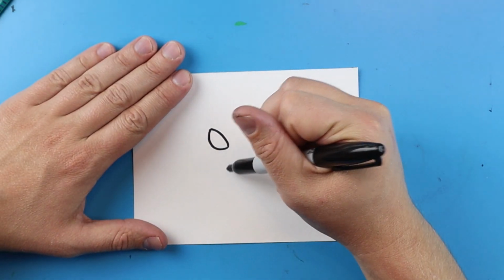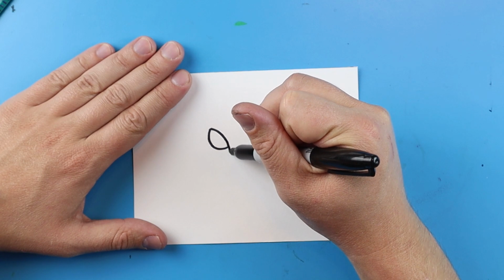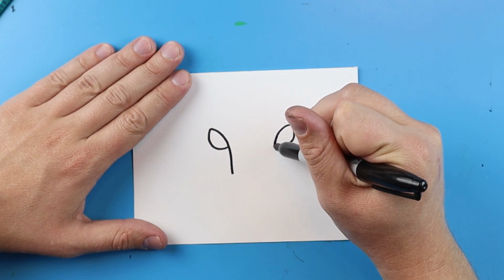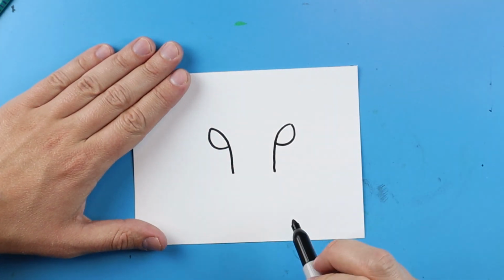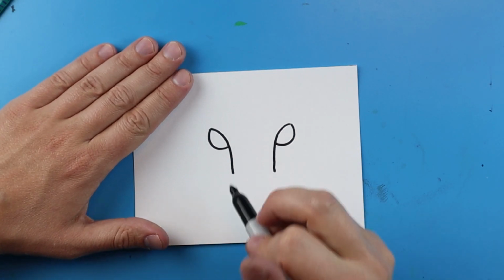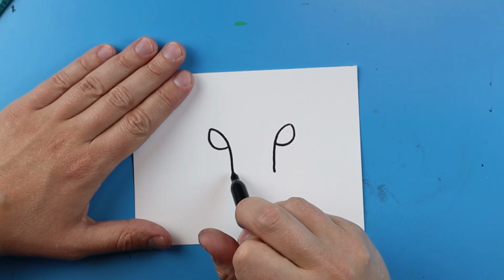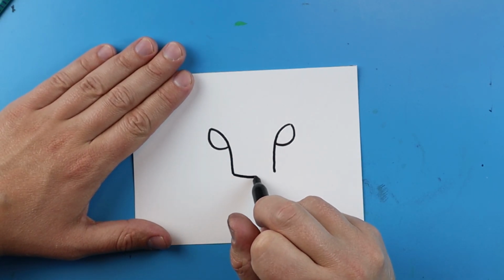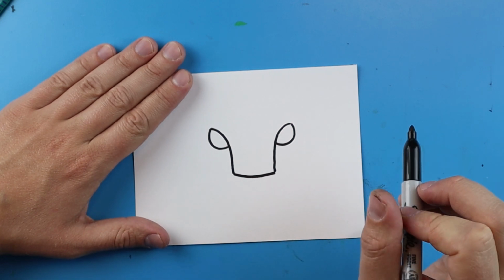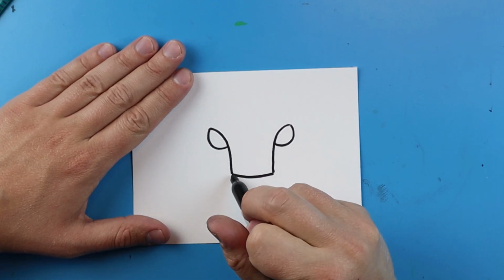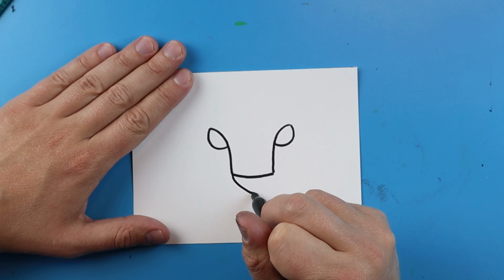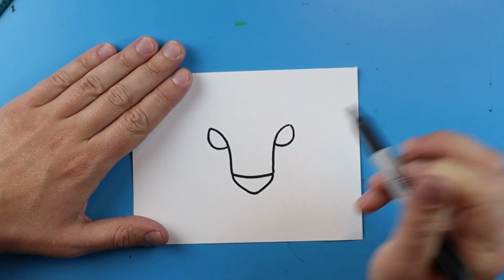Next, we want to draw two lines for the nose. So I'm going to draw two lines that come down just a little bit. Then I want to make the nose. The nose of the tiger is just going to go straight across. And then I'm just going to draw a line that goes down and then up, kind of like a V shape.